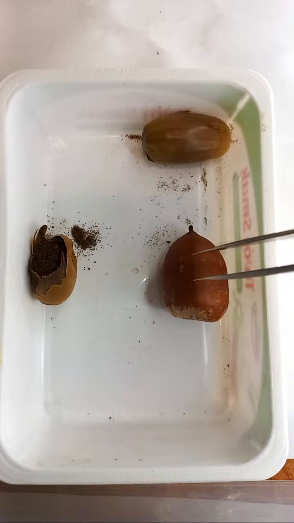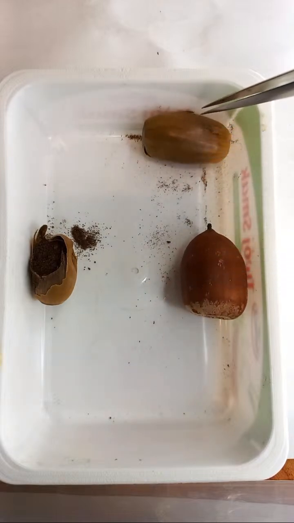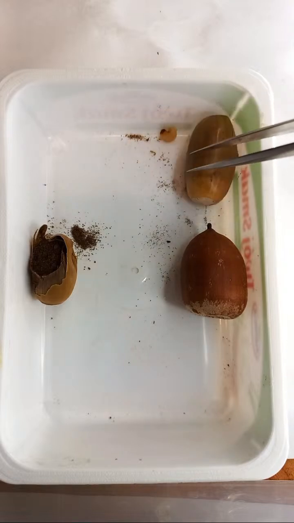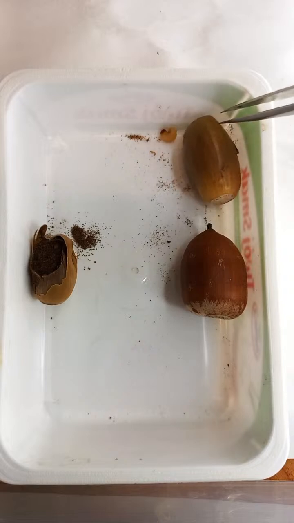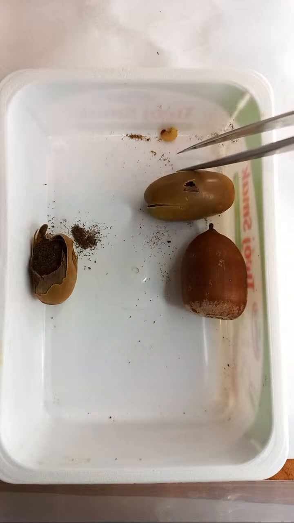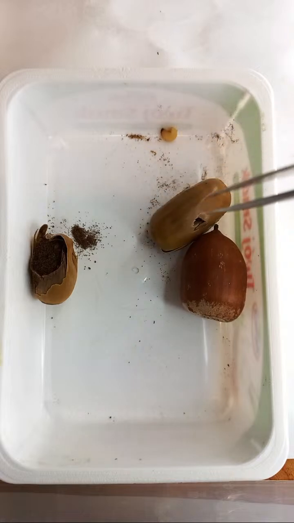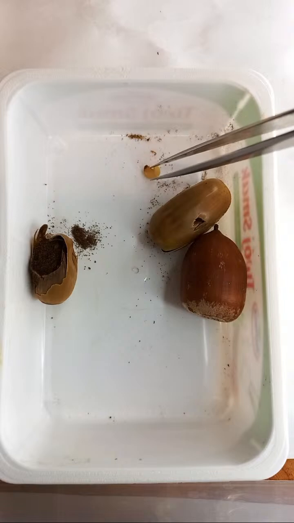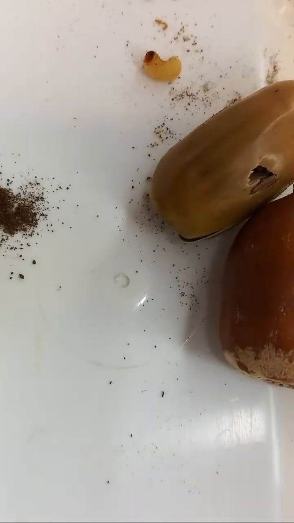Sometimes even green. But some acorns become brownish. Brown colored, part green, part brown, and sometimes with a hollow, with a cavity inside. And you see, nearby, you can recognize a larva. The larva came out from this cavity, from this emergence hole. And this is a larva of a weevil. Let's show it in larger magnification.